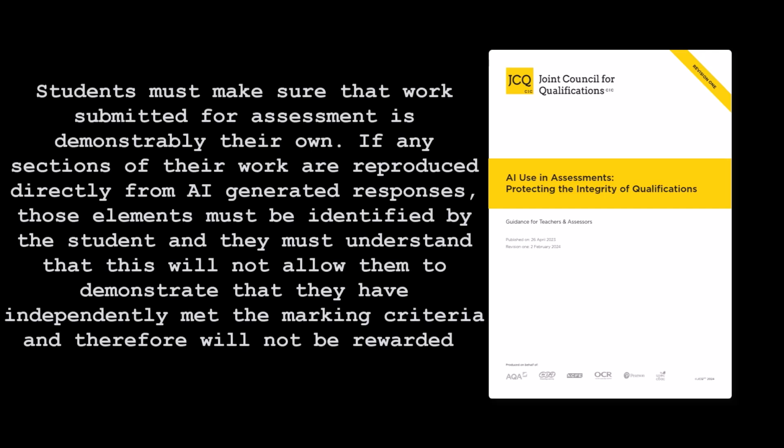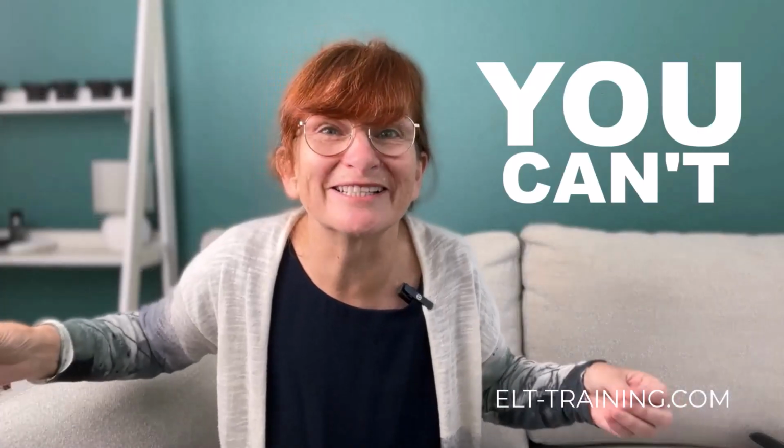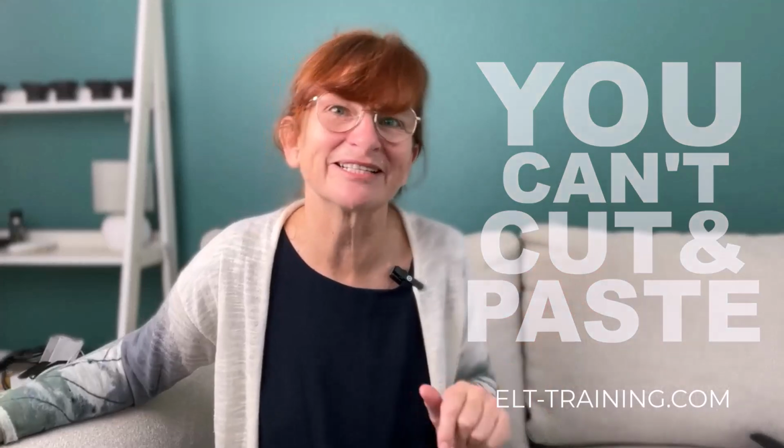The JCQ says students must ensure that work submitted for assessment is demonstrably their own. If any sections of the work are reproduced directly from AI generated resources, those elements must be identified by the student, and they must understand that this will not allow them to demonstrate they've independently met the marking criteria and will therefore not be rewarded. Basically, you can't just cut and paste and get credit for it. That seems pretty obvious and reasonable to me.